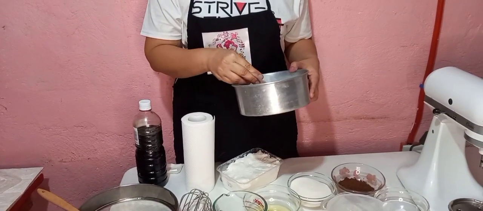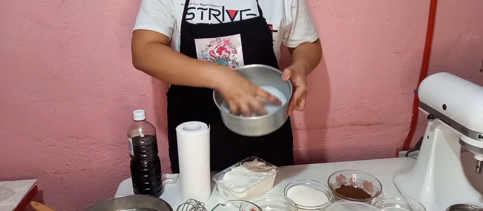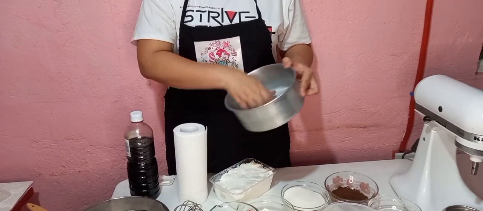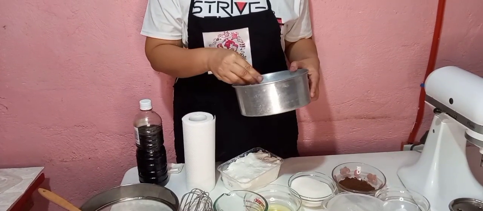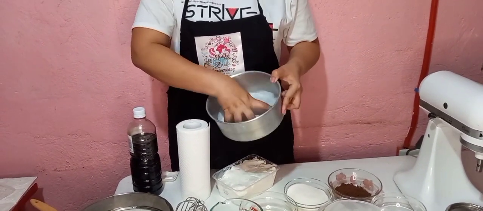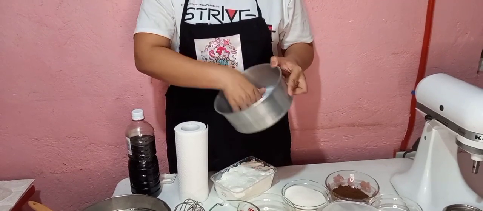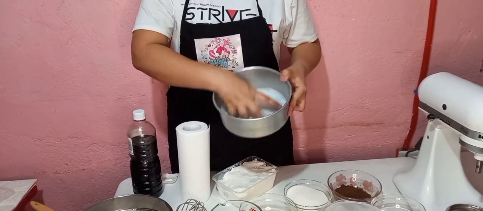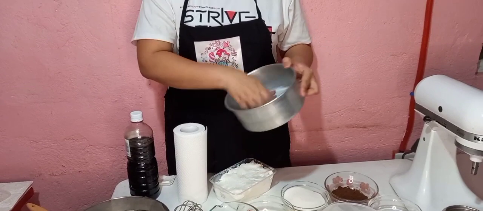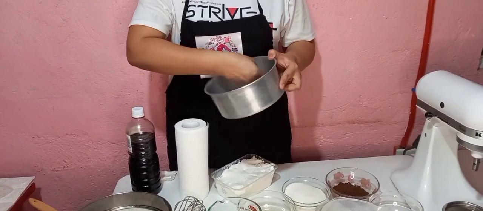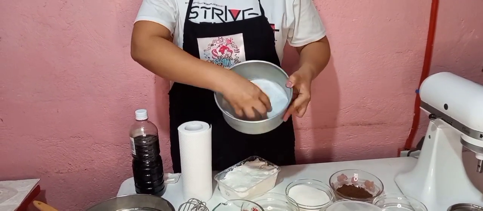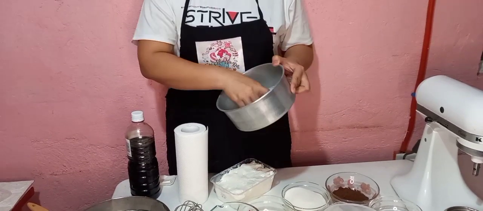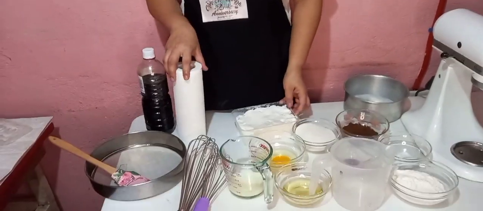Then place a parchment paper, or if you don't have a parchment paper, you may simply use a bond paper. To do this, you may simply trace the bottom of your pan, cut it, and place it into the inside of your pan. This is done so that you can easily get your cake out of the pan after baking.